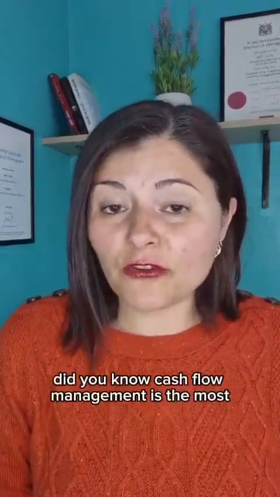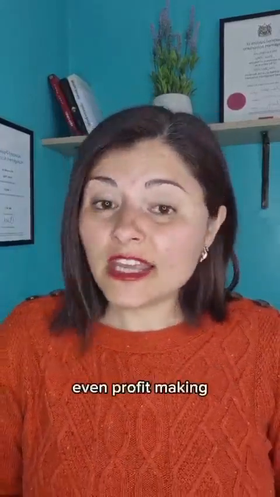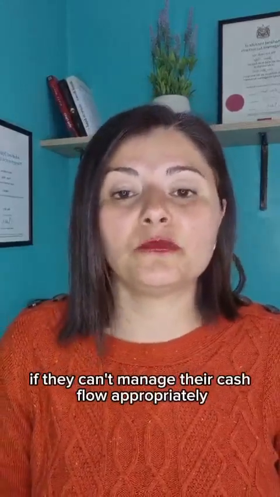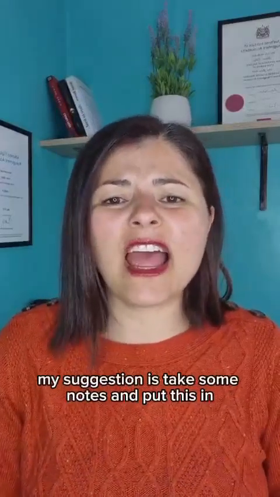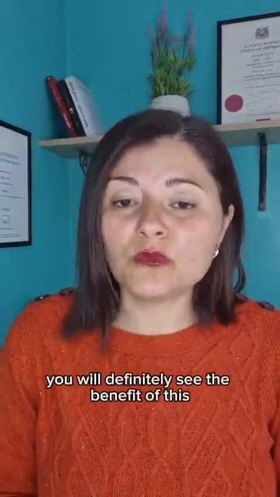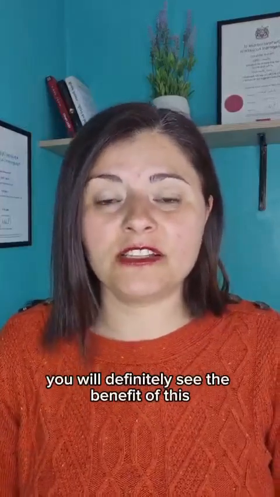Did you know cash flow management is the most important part of running a business? Even profit-making businesses can easily go into liquidation if they can't manage their cash flow appropriately. My suggestion is take some notes and put this in action to control the cash flow. You will definitely see the benefit of this.